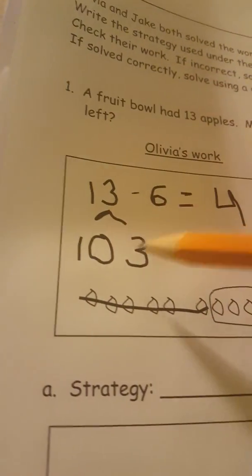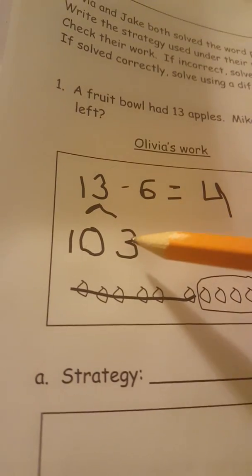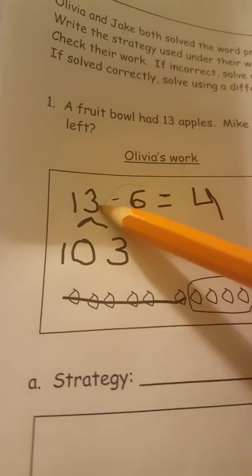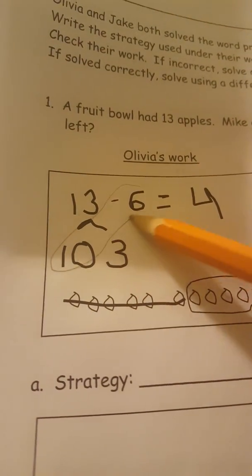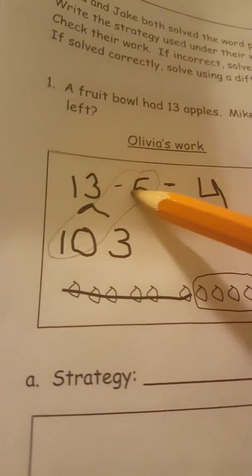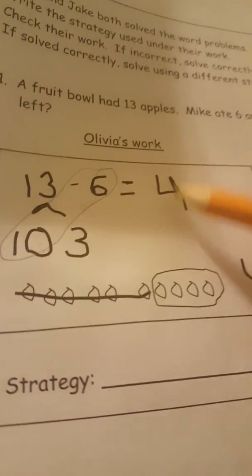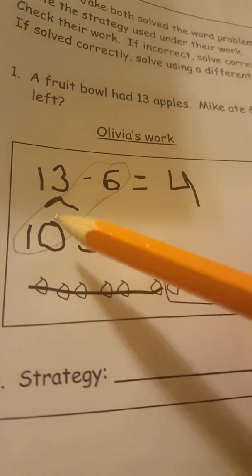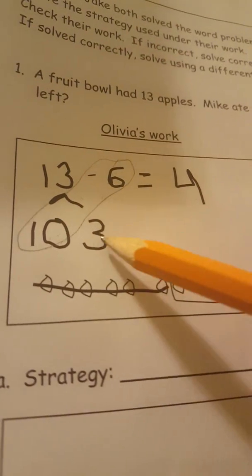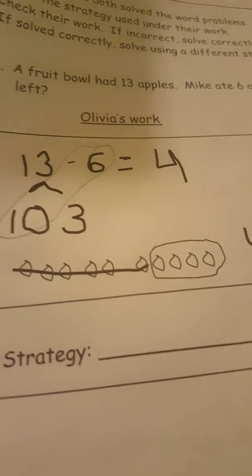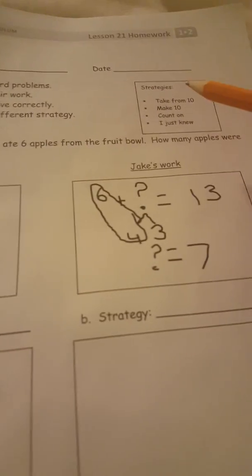Olivia decomposed 13. There's my 10 and there's my 3. And then remember, they did theirs backwards. I always put mine closest. So 10 minus 6 is 4. Oh, I see that they wrote 4 as the answer, but they forgot to add the 3 in. So it's supposed to be 4 plus 3 equals 7. So I already see that Olivia's work is not right. The strategy she used was take from 10, but she used it in the wrong way.